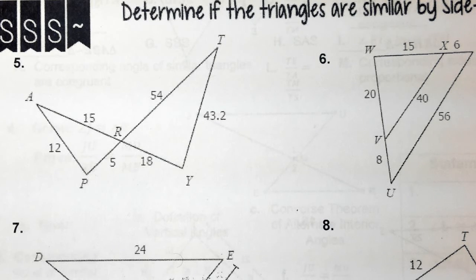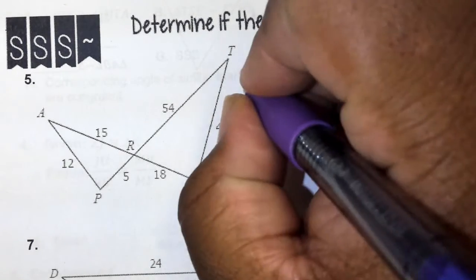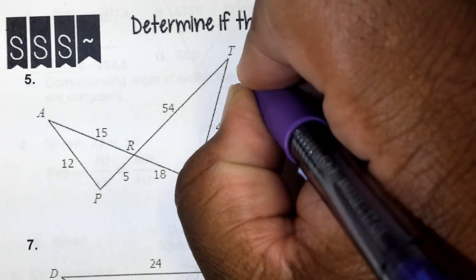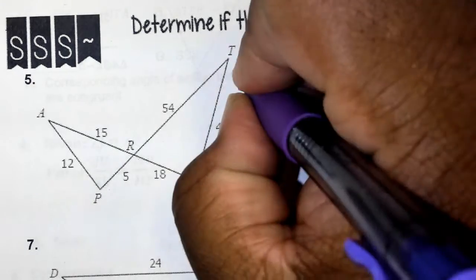The best way to do this is match up small side with small side, medium side with medium side on the triangles, and then larger side with the larger side. It's really not that hard to do. So if I'm reading left to right, my smallest side on my small triangle is 5. I'm doing 5 over what on the other triangle? 18, thank you.